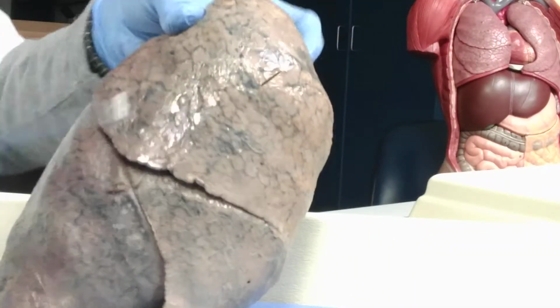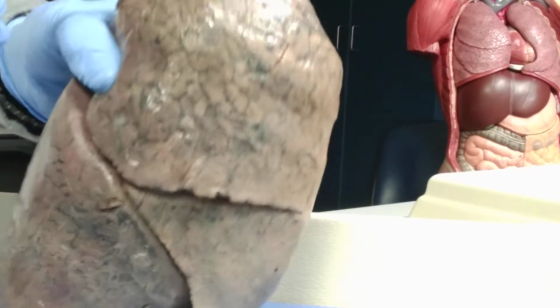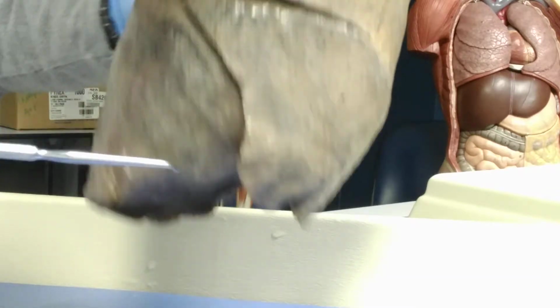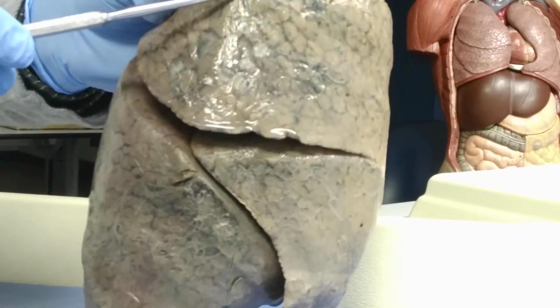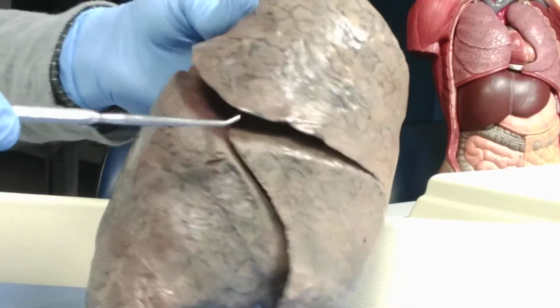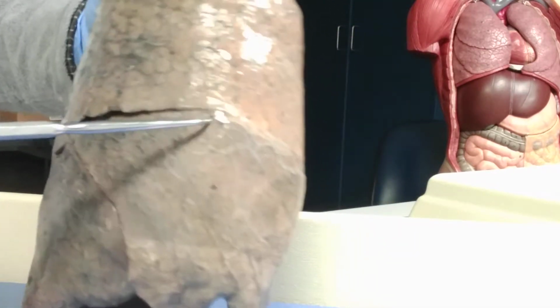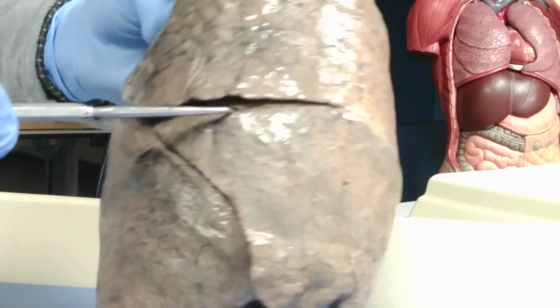This is a preserved right human lung. If you take a look at that, here is the apex, and this is the base. There are three lobes. This is the upper lobe, middle lobe, and lower lobe. And these are the fissures. This is the transverse fissure.